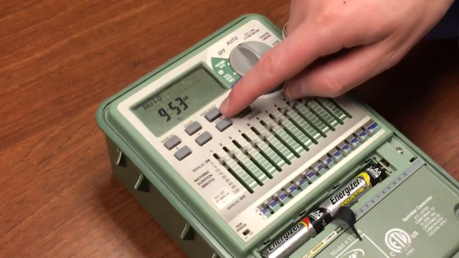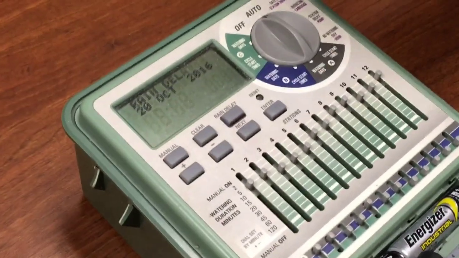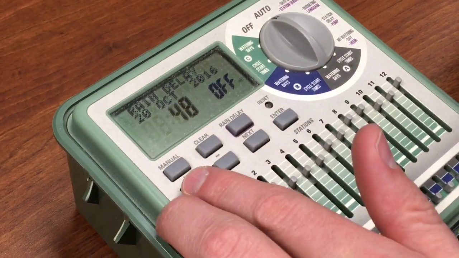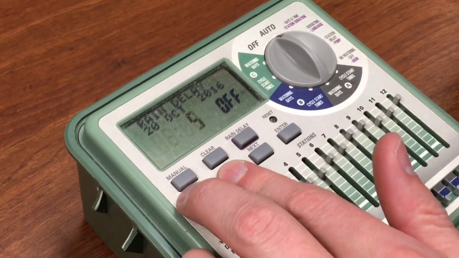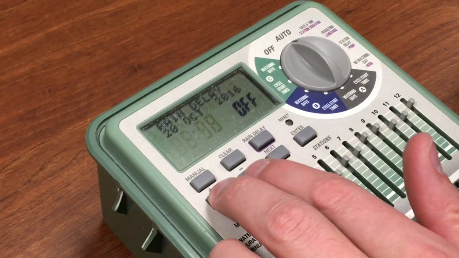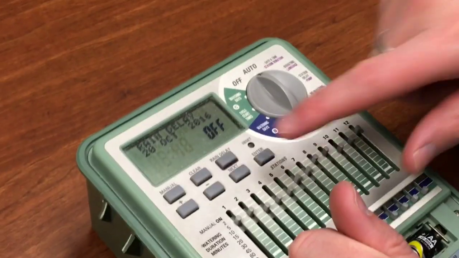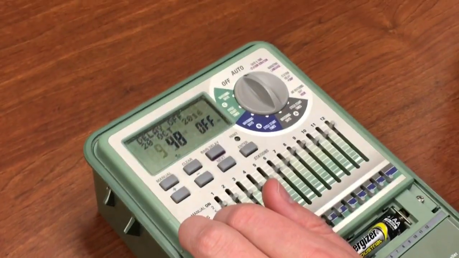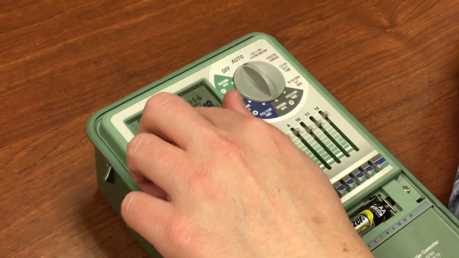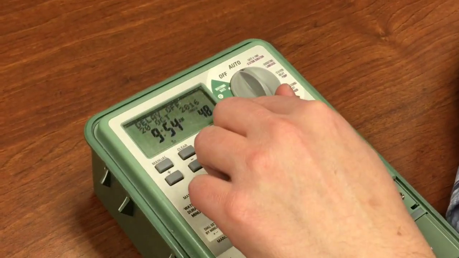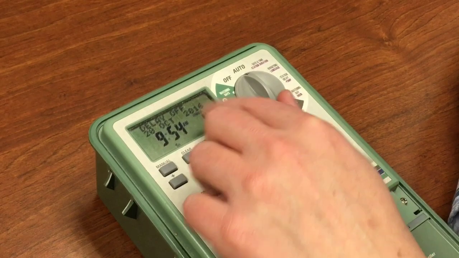Also the rain delay, I should let you know about that. You activate that by pressing rain delay, and then selecting anywhere from 24 hours to 99 days. So let's say I had rain coming for the next couple days. I can move it to 48 hours, press enter. It will note there's a delay. It will show me the amount of time remaining, and that's going to count down.